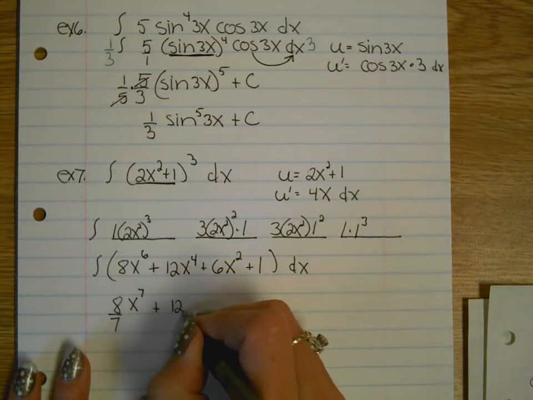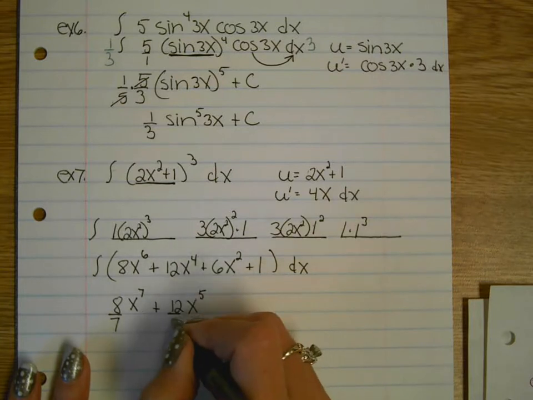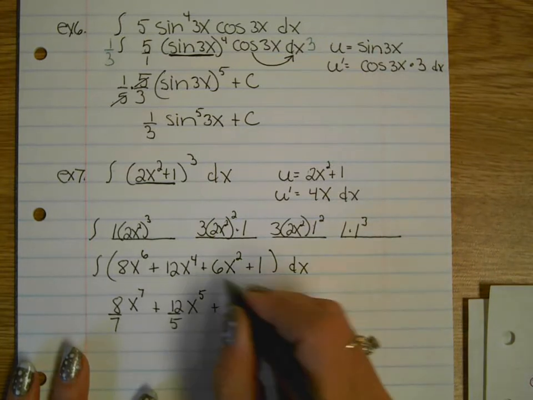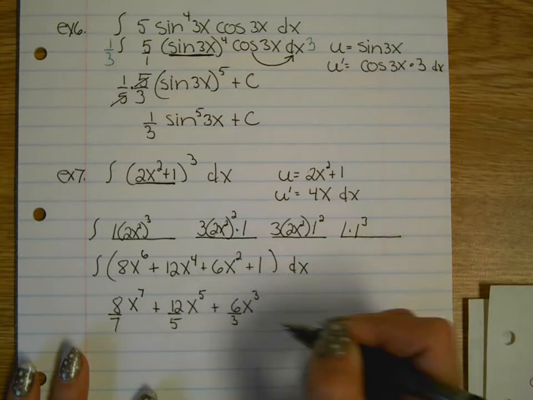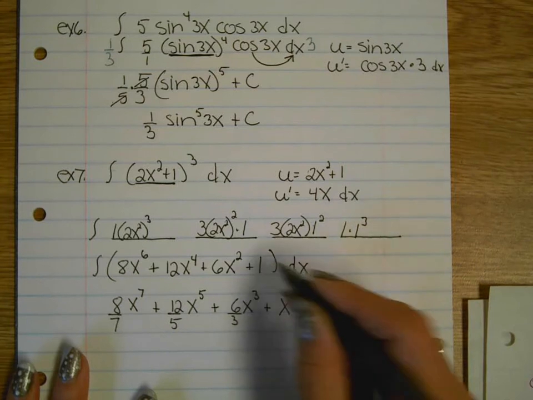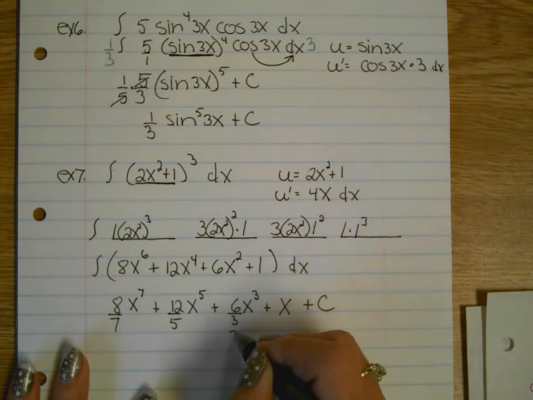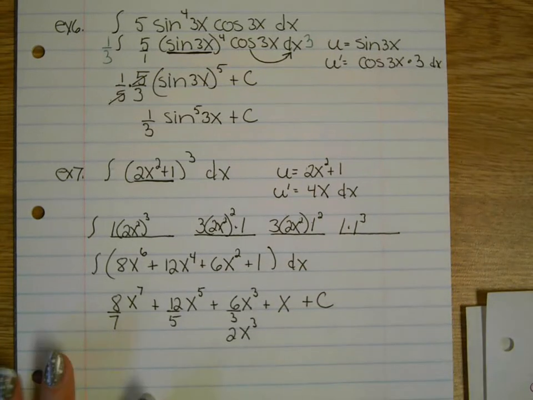This one will be 12x to the 5th times 1/5. The 5 down there. This one will be 6x cubed times 1/3. Puts the 3 underneath. That's got to simplify. This one goes to x, because the derivative of x is 1, and a plus c. So the only thing left would be to change this one to 2x cubed. Everything else is going to stay the same.